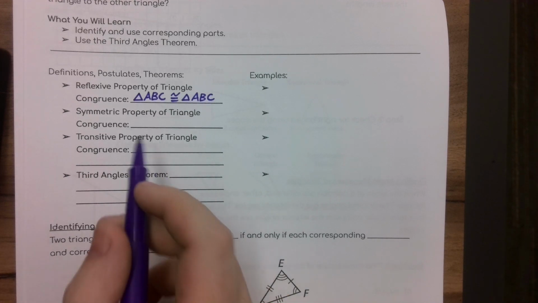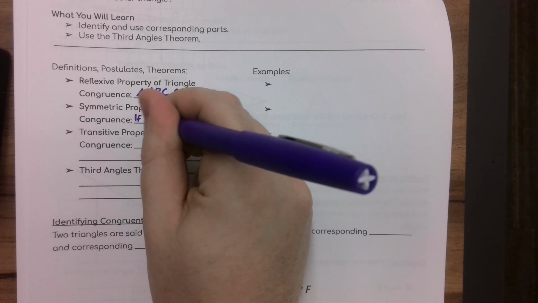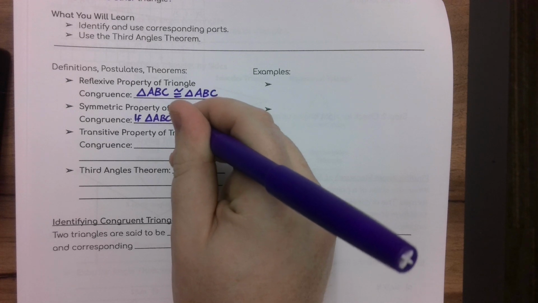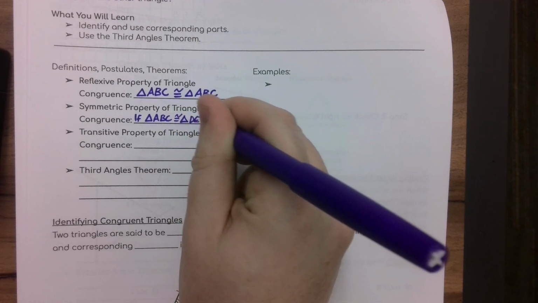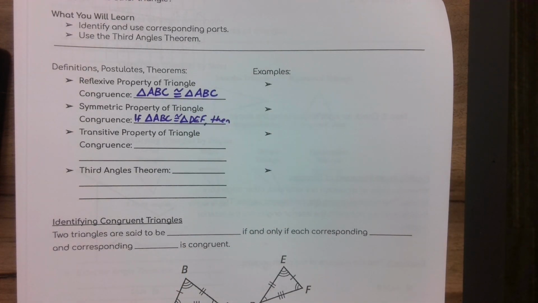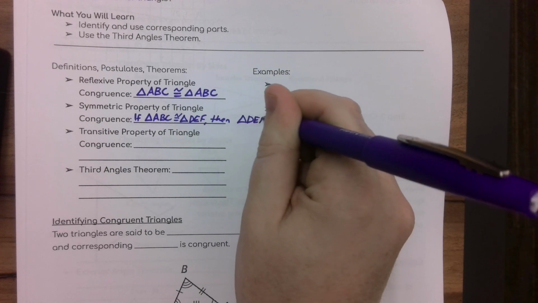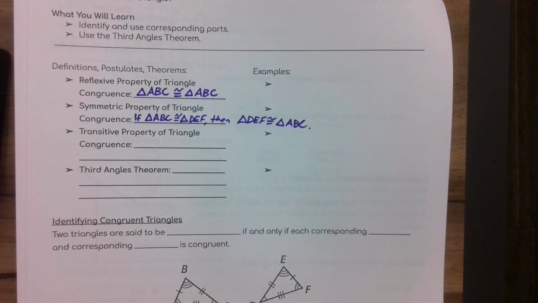On the other hand, the symmetric property. The symmetric property always says if you have some triangle congruent to another one, so let's say ABC is congruent to DEF, then you're always allowed to flip these congruent statements backwards if you need to. So instead of ABC being congruent to DEF, then DEF could also be congruent to ABC.